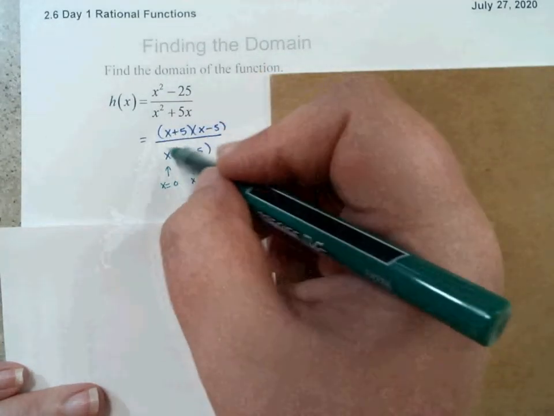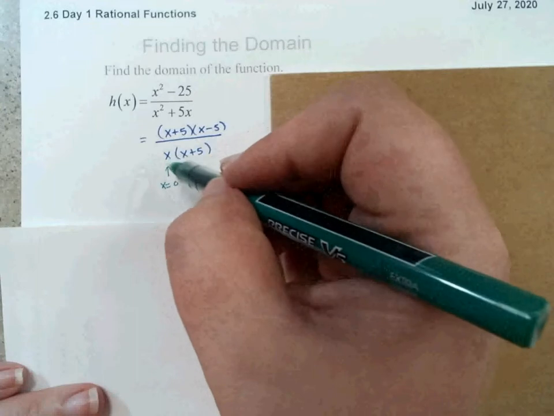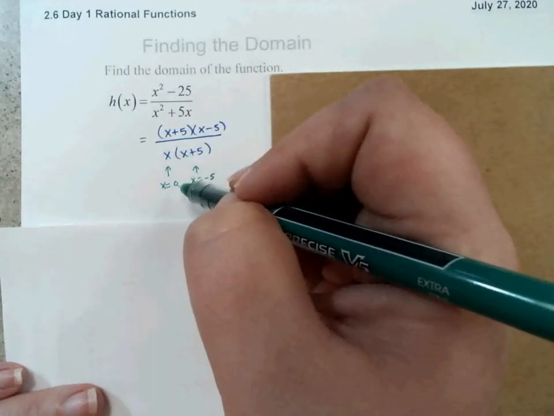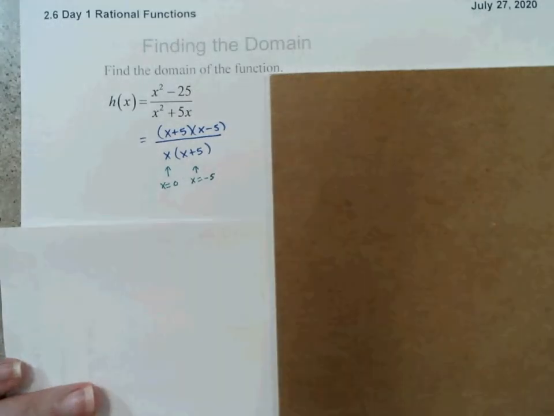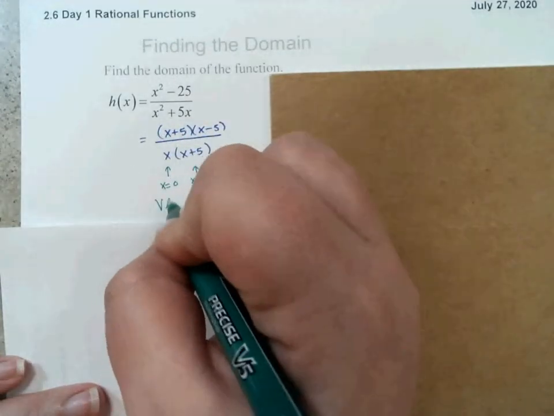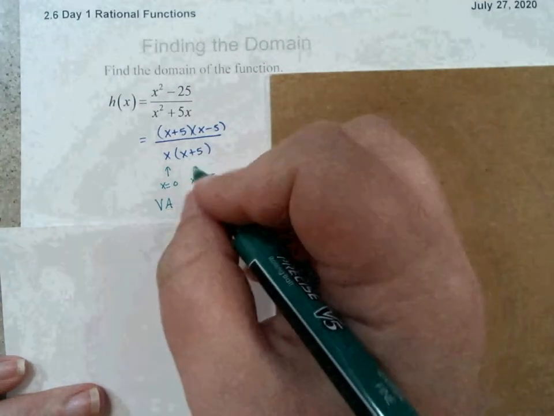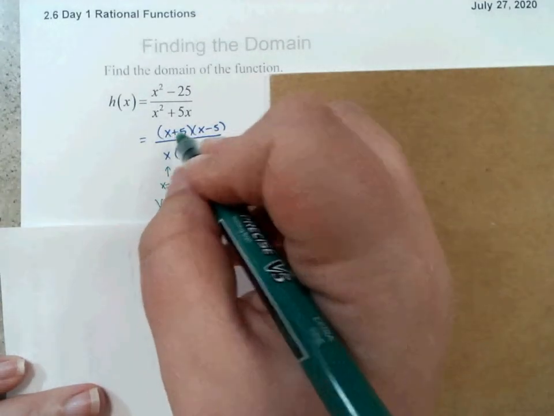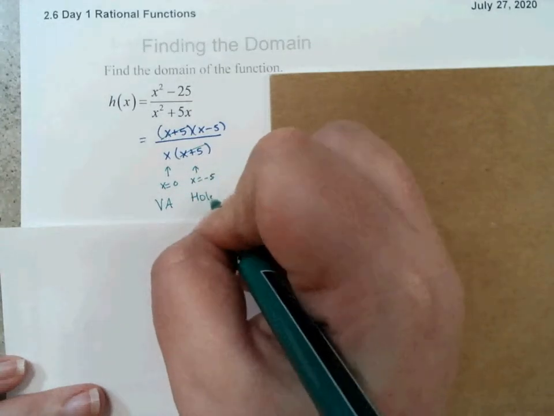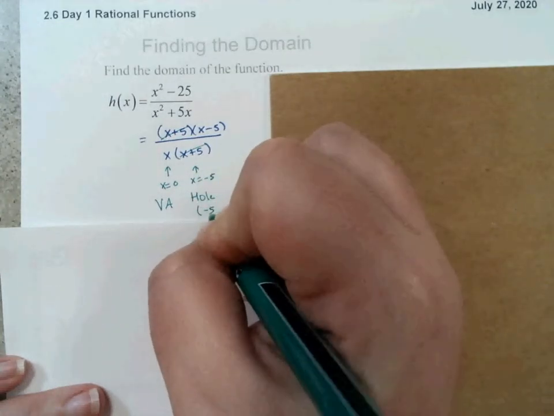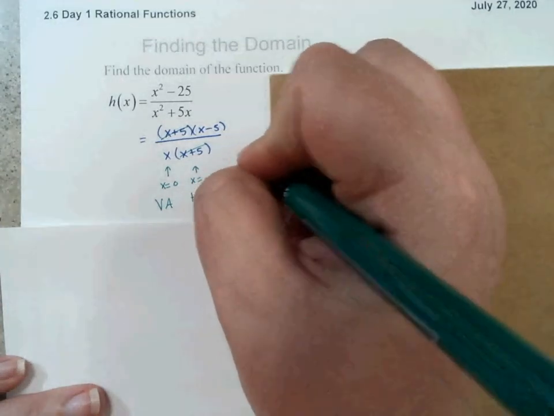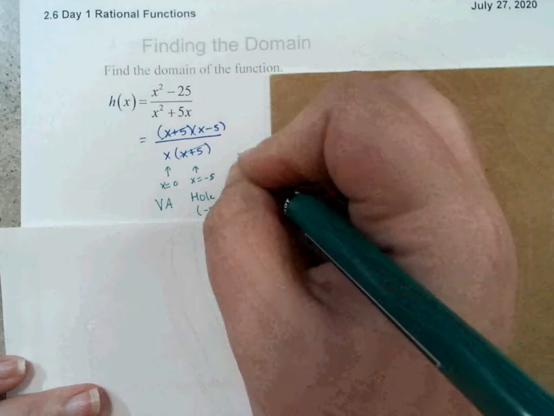X equals 0, the factor just x, even if it was a 7x or whatever. If it's multiplied by just an x, then the 0 is always 0 of that factor. And if it's not a shared factor in numerator and denominator, then that must be a vertical asymptote. Whereas this right here is a shared factor in the numerator and denominator, so we're going to simplify those out. And we're going to say that there's a hole in the graph at negative 5, comma, and then we write down what we're left with, x minus 5 over x, and we plug it in.